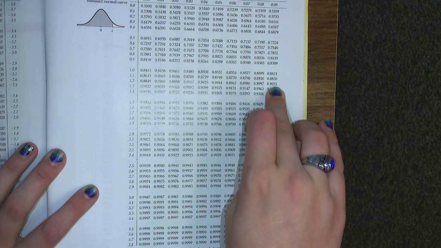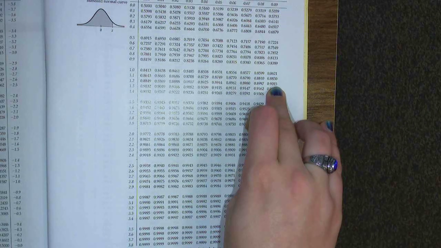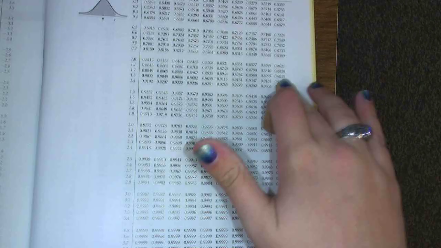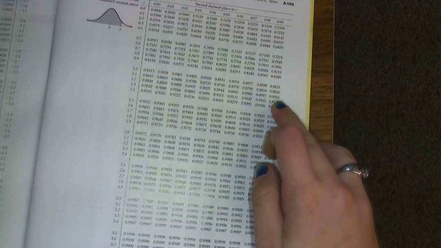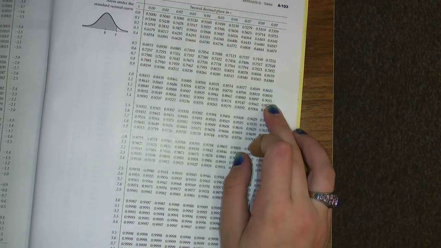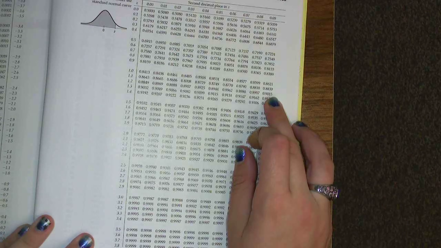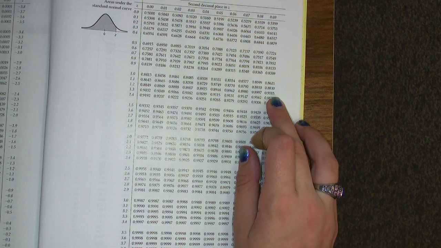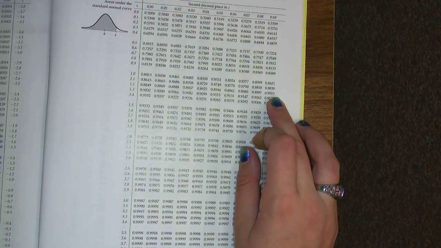Okay, so where I said on the z-chart, you would write 0.9015.